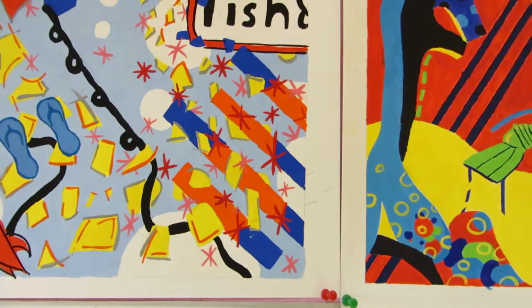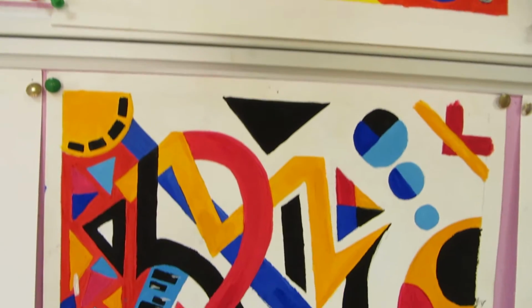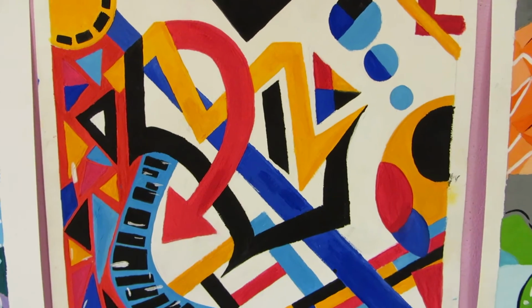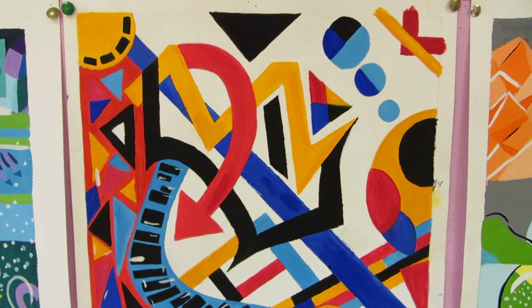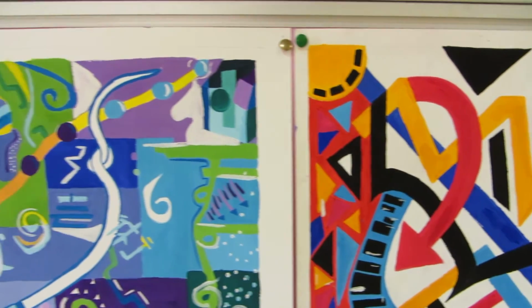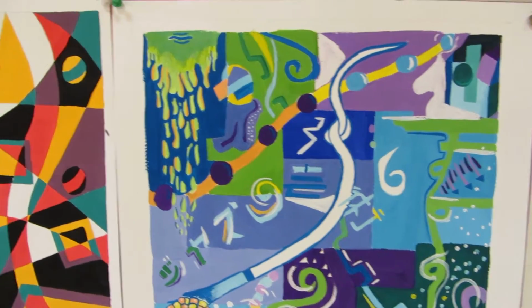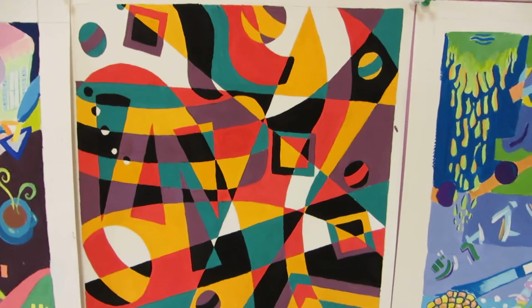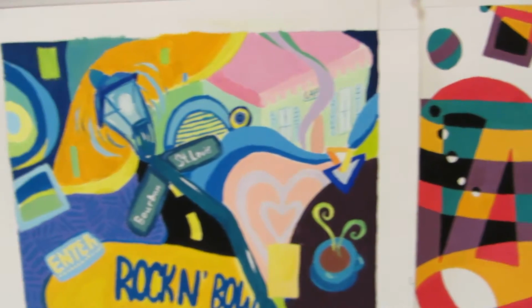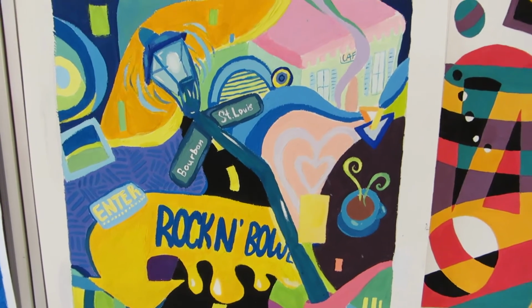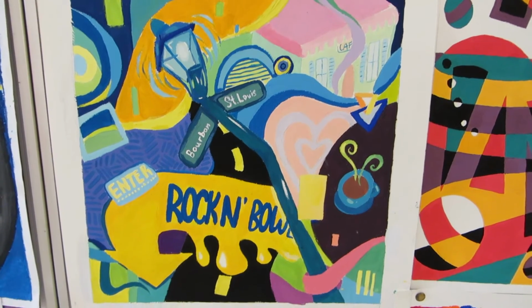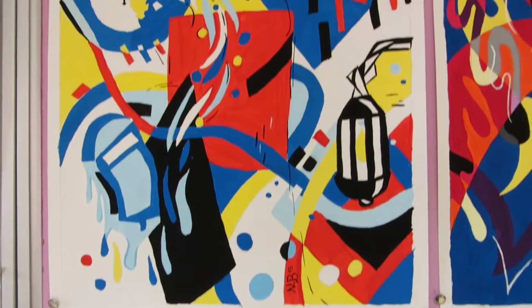From this artwork, the students have got a process journal, and the process journal is a visual development of how they come to achieve these refined images. It's based on an American artist called Stuart Davis, who was working during the 1930s.